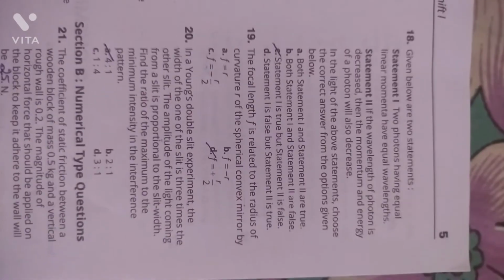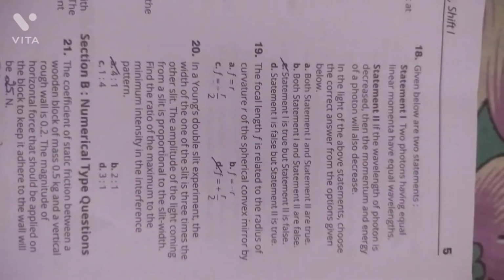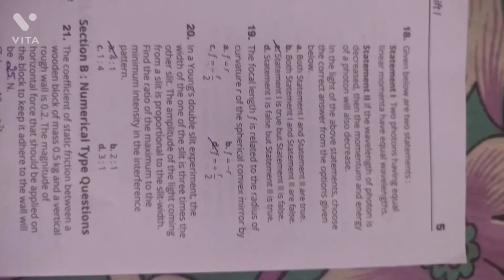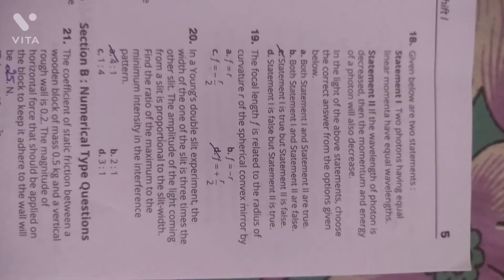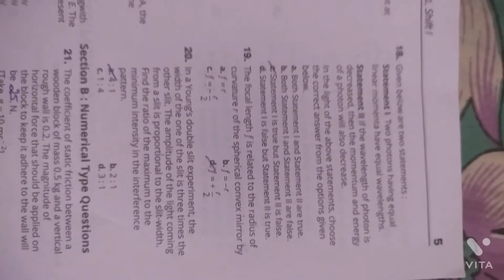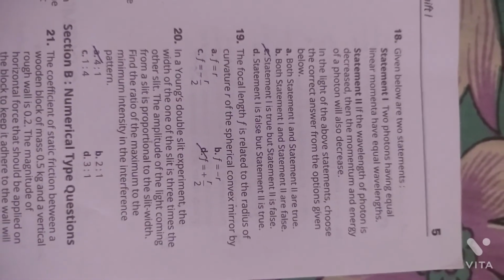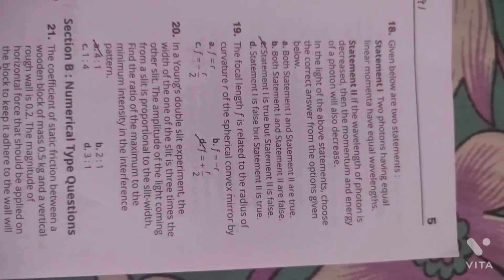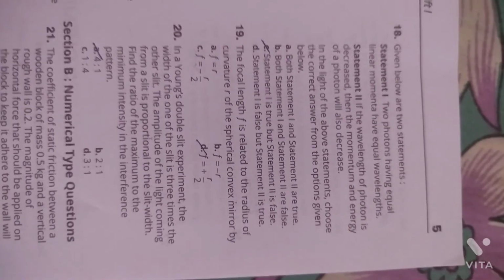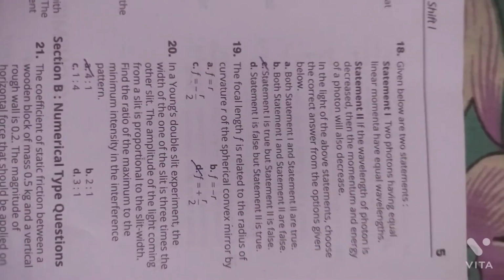So let us come to our next question, question number 19. Here is question number 19 for you, my viewers. Then I will solve the question. It is a question on focal length of a concave mirror. I will show you the question, then we will solve it and find the formula.